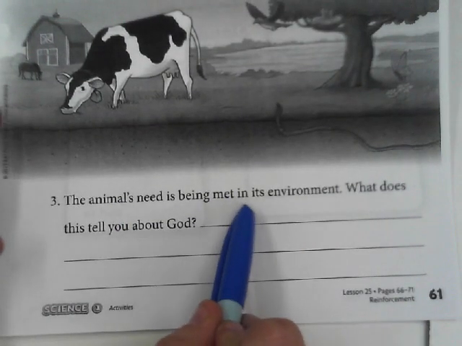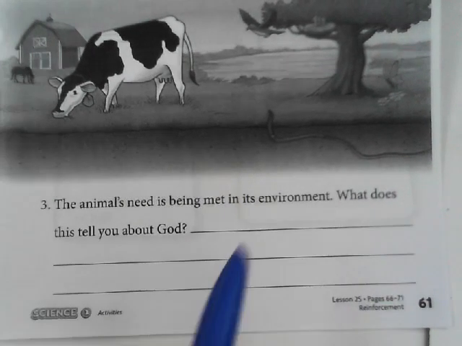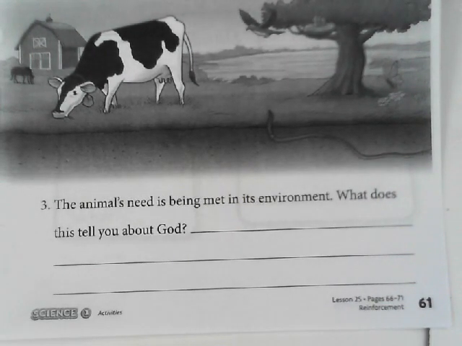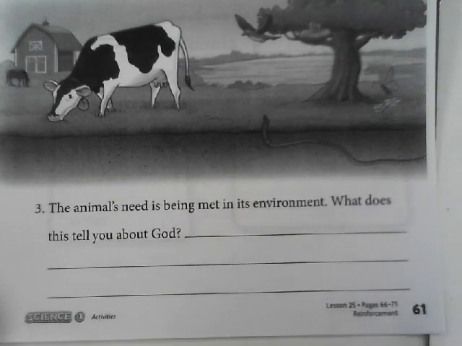So then number 3, the animal's need that is being met in its environment, what does this tell you about God? Well, in Scripture, we talked about this, that God designed animals' needs and its environment to work together. That was God's plan, so that the animal can survive and grow. God cares for His creation and has a plan for it and designed for the animal's needs to be met from its environment.